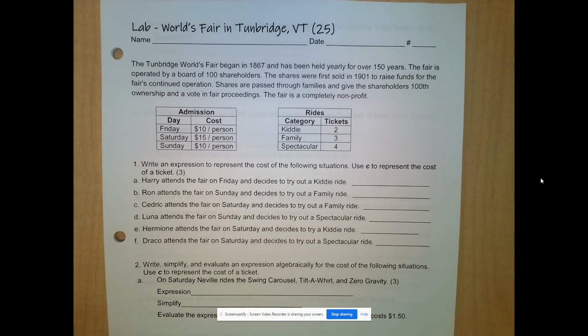The fair is operated by a board of 100 shareholders. The shares were first sold in 1901 to raise funds for the fair's continued operation. Shares are passed through families and give the shareholders 100th ownership in a vote in fair proceedings. The fair is completely nonprofit.